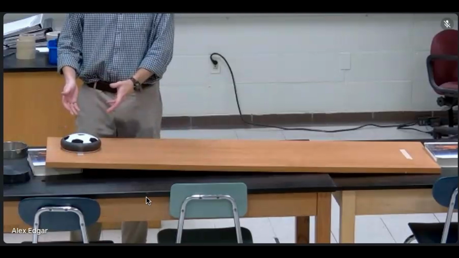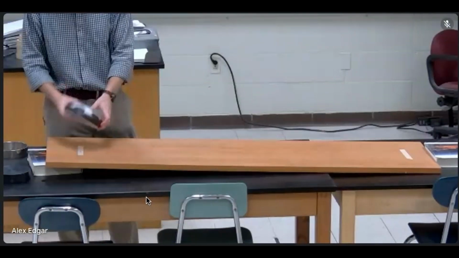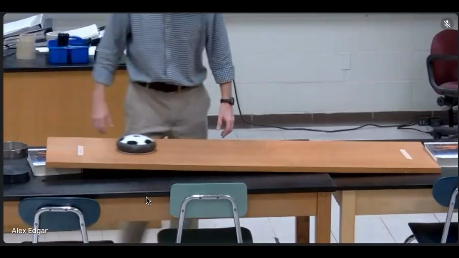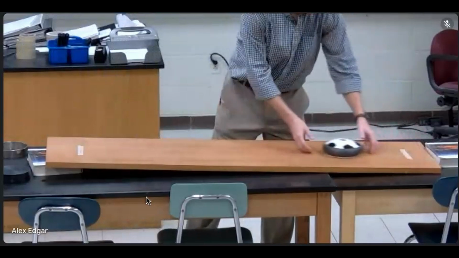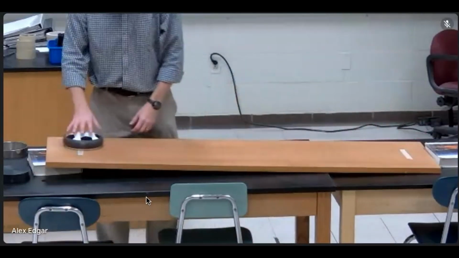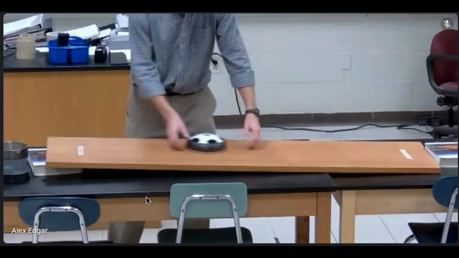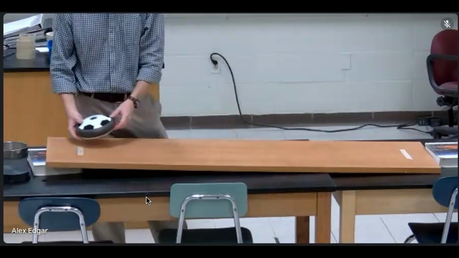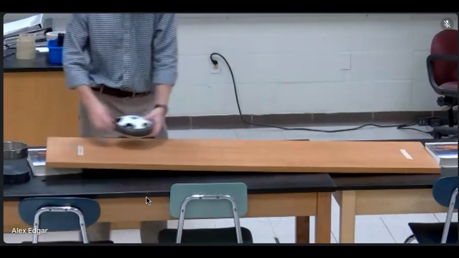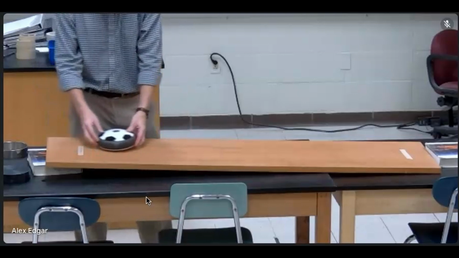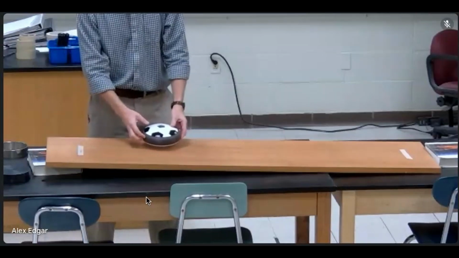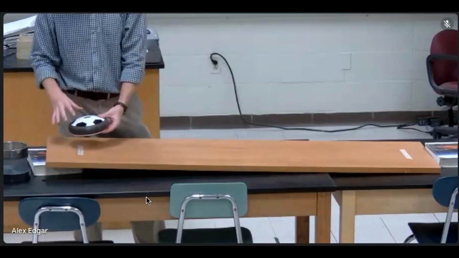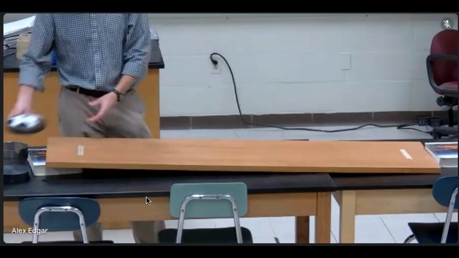friction wins. If I turn off friction and I put it on there, watch what happens. It accelerates down the hill. It does not rotate, it doesn't tumble over itself, it just slides. And every point on this object slides with the same acceleration. It doesn't matter if it's the top or the bottom, the back or the front, or the middle. They all accelerate with the same acceleration.